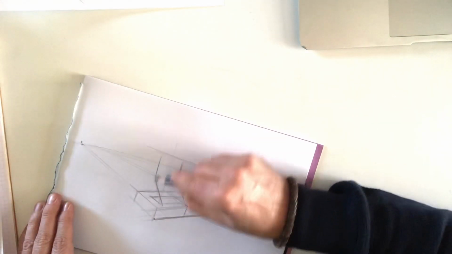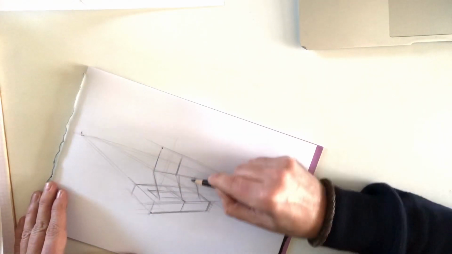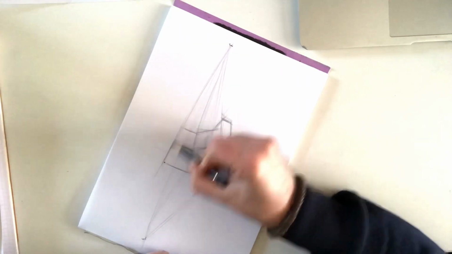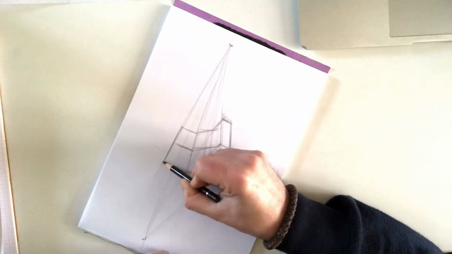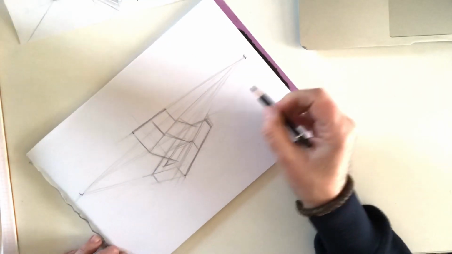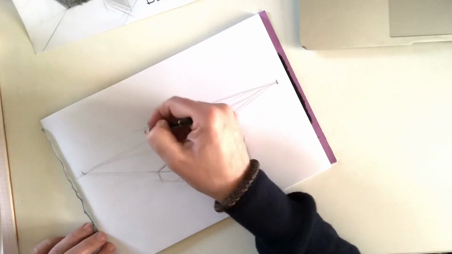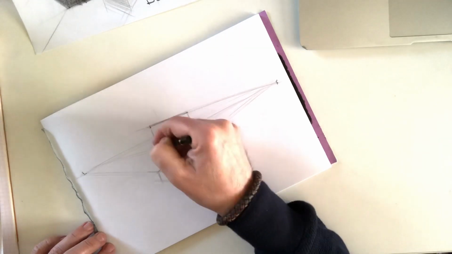As you can see, I'll always use the vanishing points to make sure that I always have something that is following the right perspective. And then let's say that I want to put an edge here on this object.